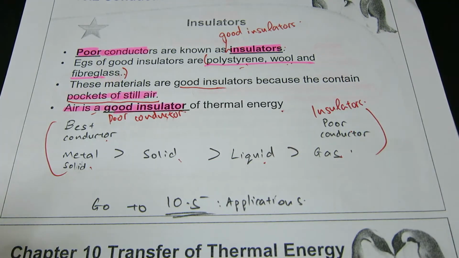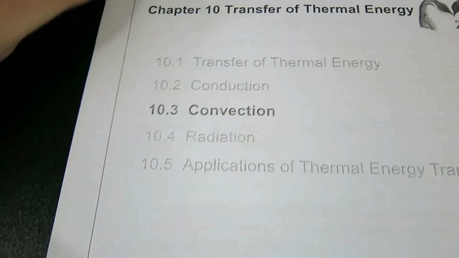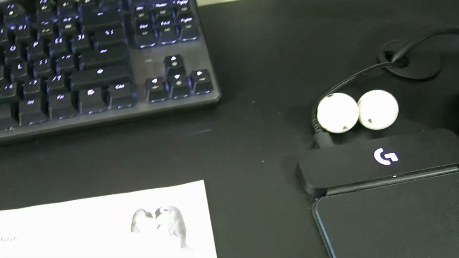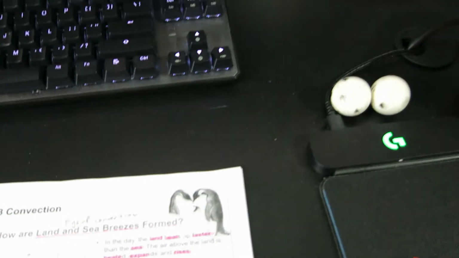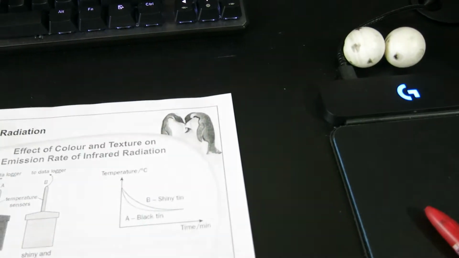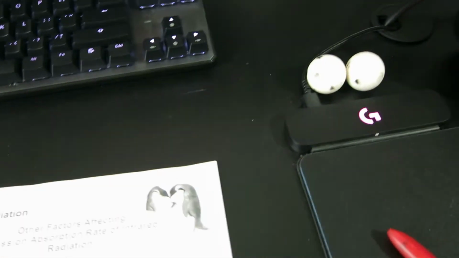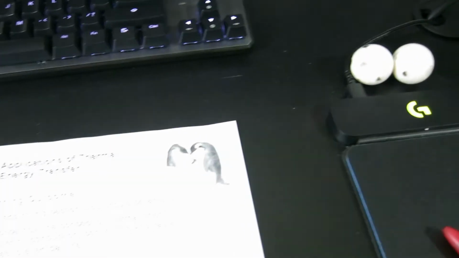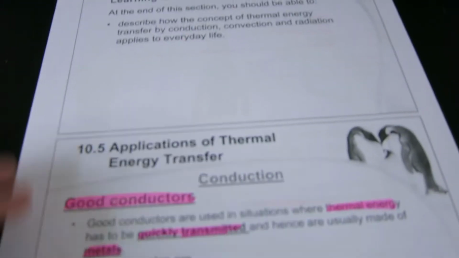Right, and we will explore some of the applications. Now, actually the next slide is already talking about convection, but I would rather ask you to now just flip over to 10.5, and I would like to discuss the applications of conduction very, very quickly. So can you flip over to 10.5 on this slide?